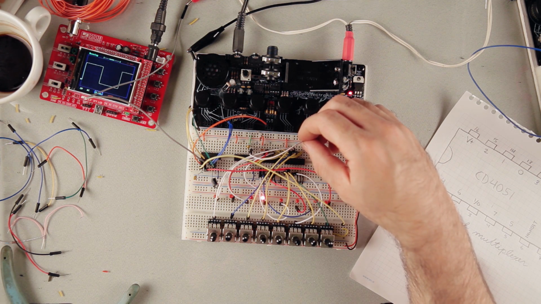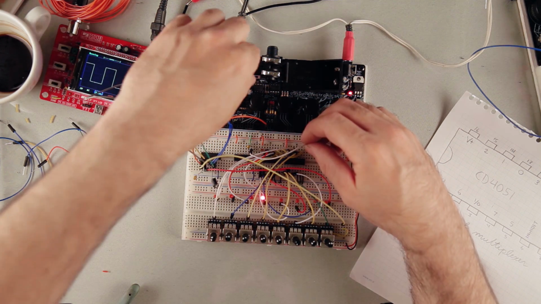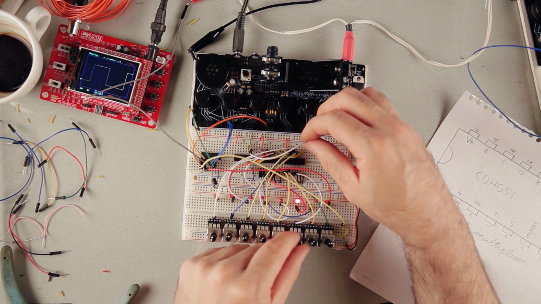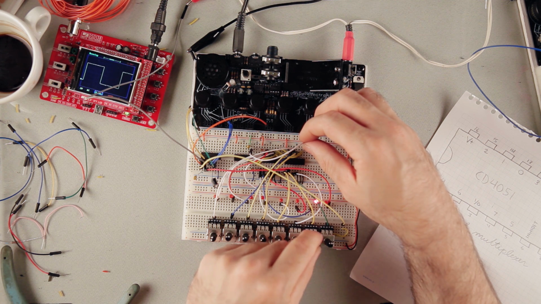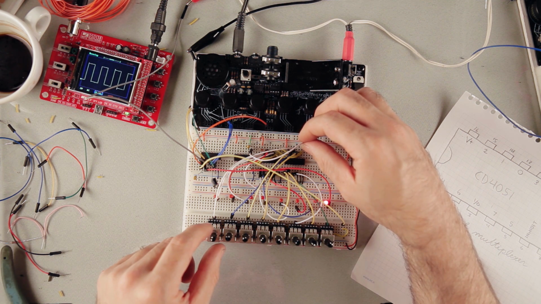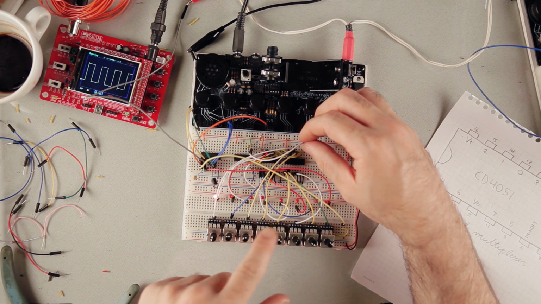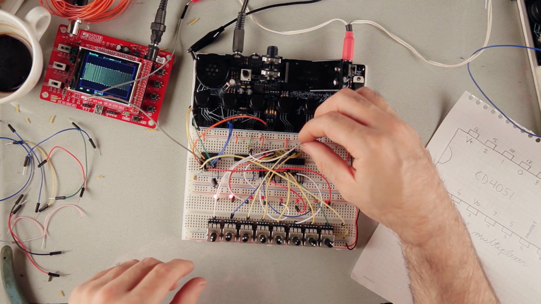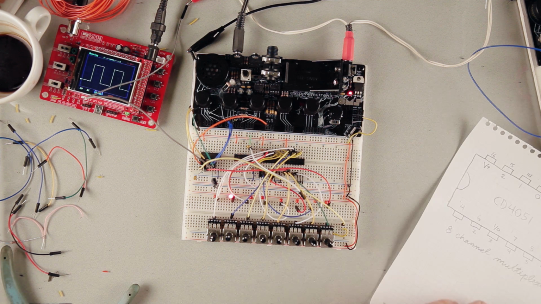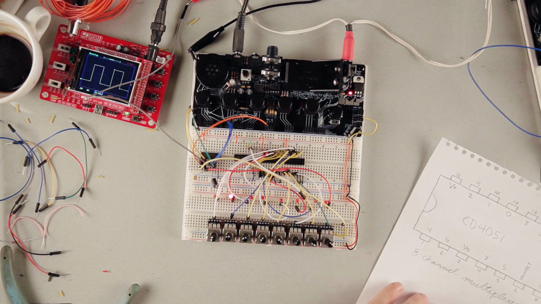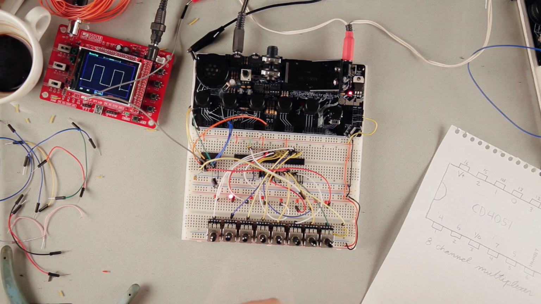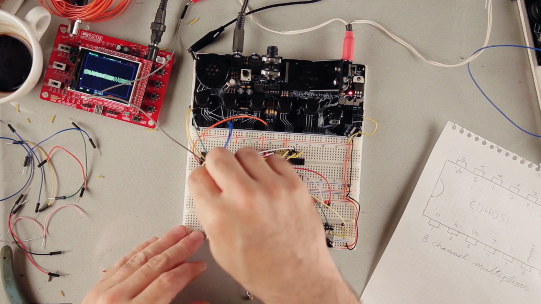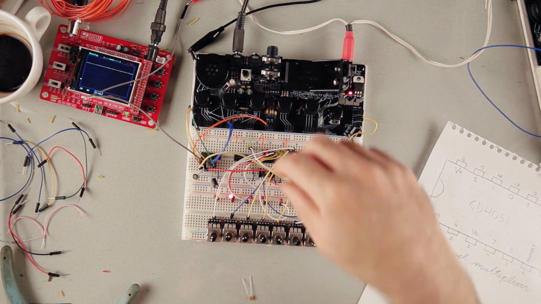So now I touch it, it goes one note, I can tune it. Let's turn the volume up. Touch it again, there's another note. You can see I'm still getting a little bit of jumping, but that's alright. And maybe we want to increase our range a little bit, because that's a pretty high frequency. So let's replace that 0.1 microfarad with a 1 microfarad.